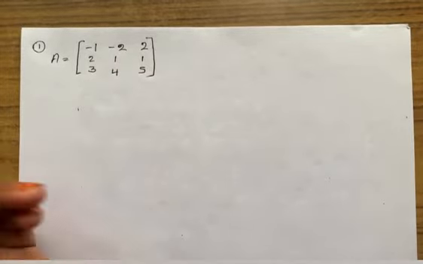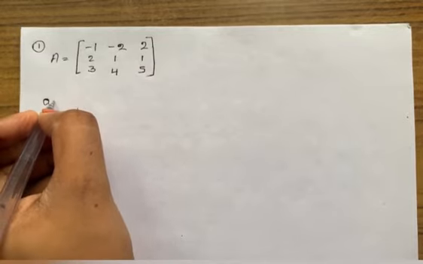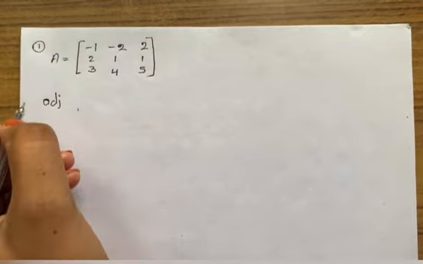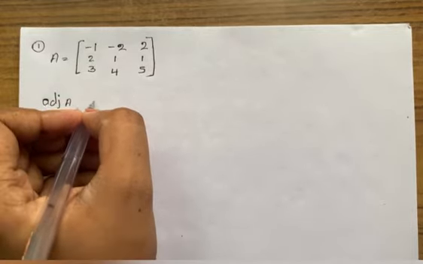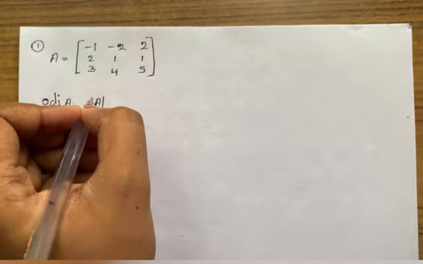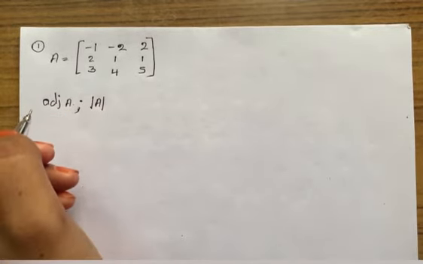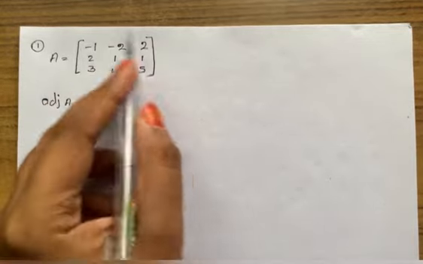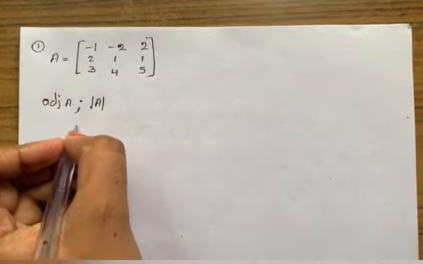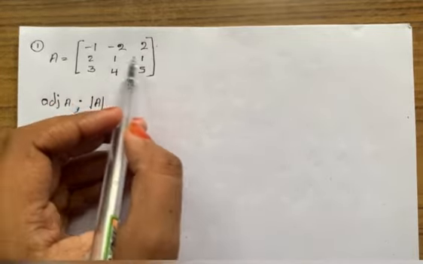We find the adjoint of A and the determinant of A clearly. So first I am going to find the adjoint. For that I am going to write the cofactors.